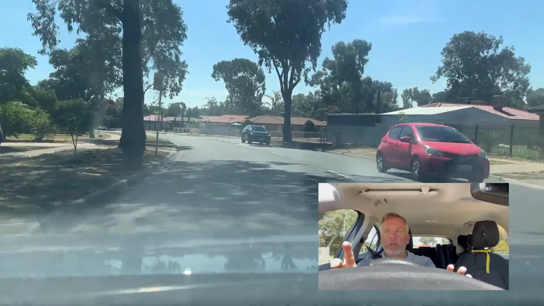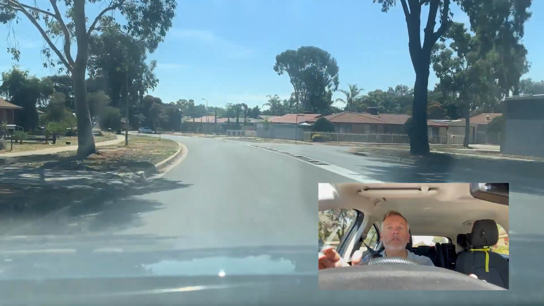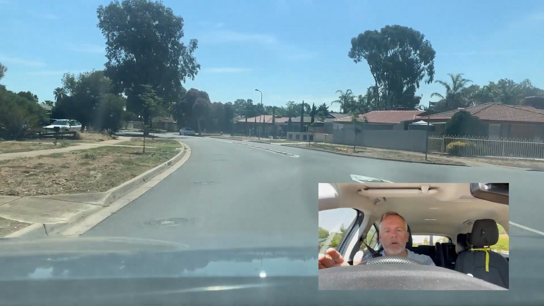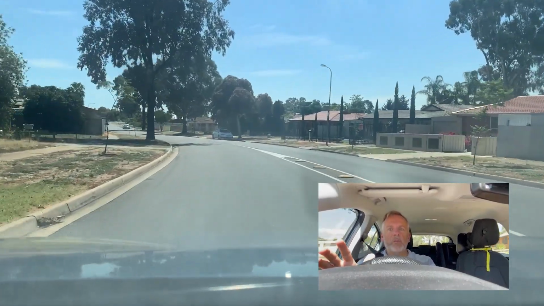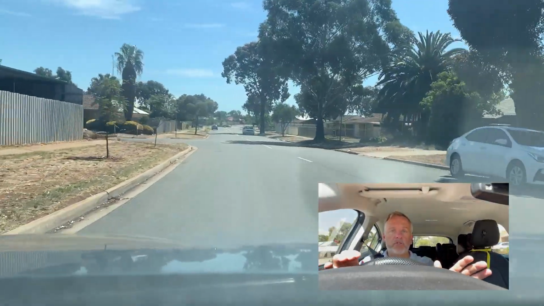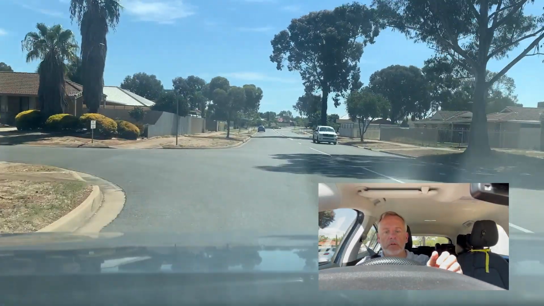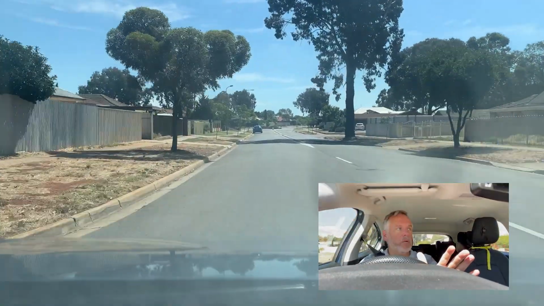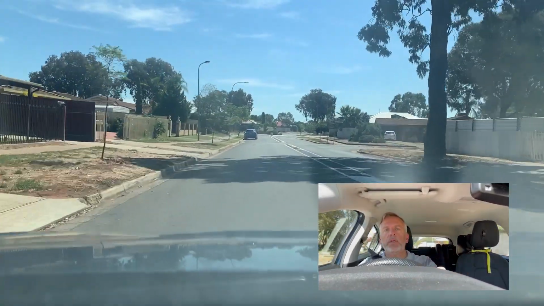Now we can't see signs, so we assume it's 50 because we are clearly in a residential area. So again, same rules apply. We are looking for any pedestrians, children running out, cars reversing out, and so on. I'm doing 45 kilometers now, just making sure I'm doing under 50.